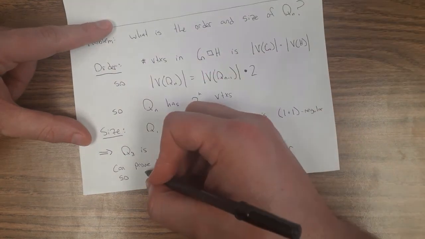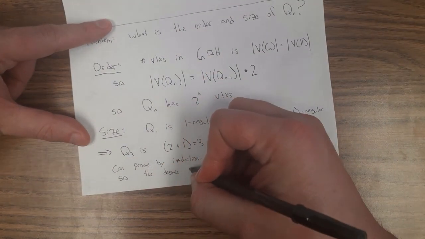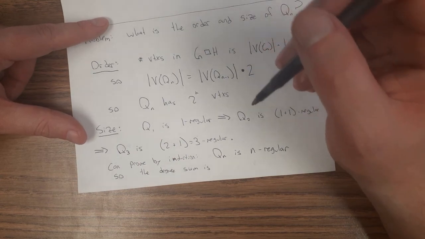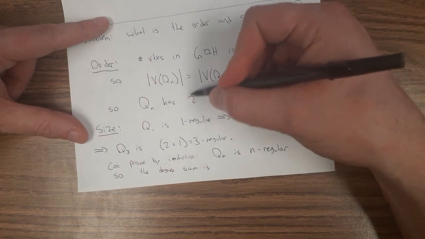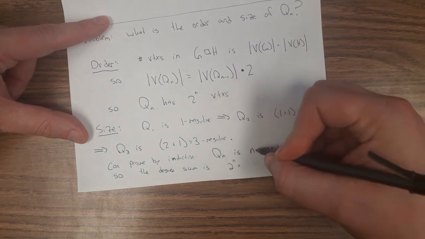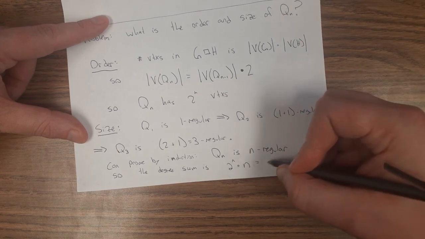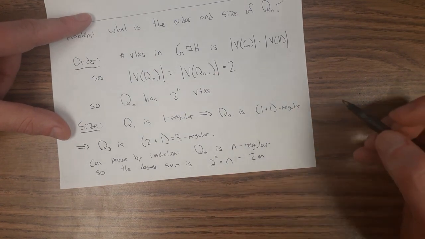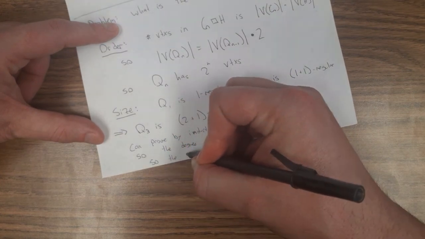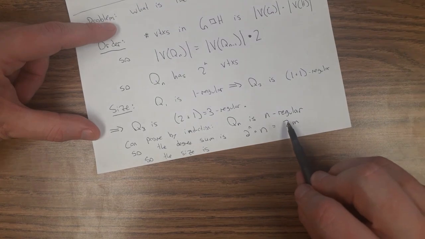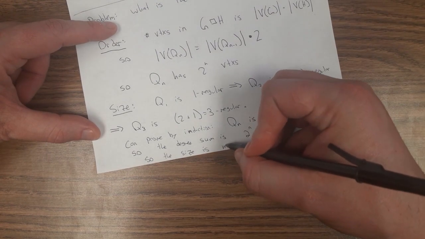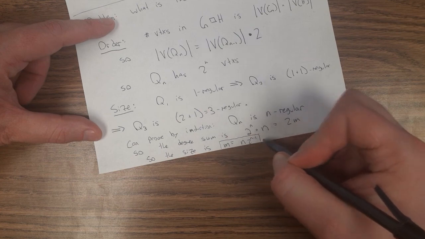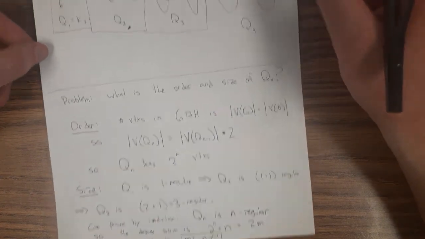So the degree sum, because what we really want is the size, which is the number of edges, and now I'm about to use the handshaking lemma. The degree sum is what? Well, there's 2 to the n vertices. Each one has degree n. And the degree sum is supposed to be 2 times the number of edges. I'm saying that there's m edges. So the size is just m, and I have to solve for it. So I'll divide by 2. It's n times 2 to the n minus 1, because there's a 2 that cancels. So there we go. That's the order and the size of the hypercube.